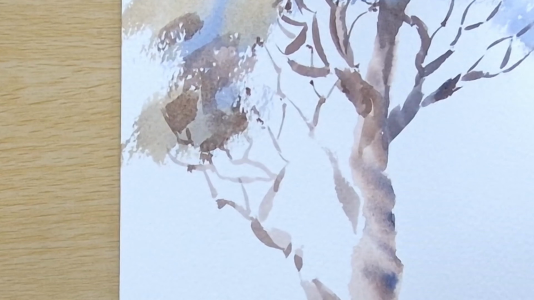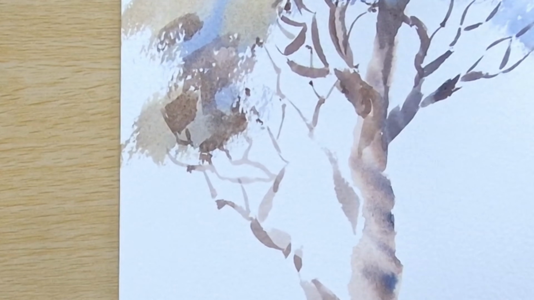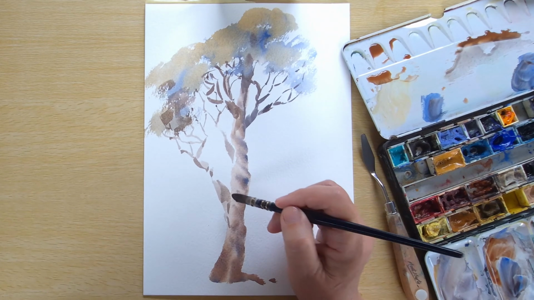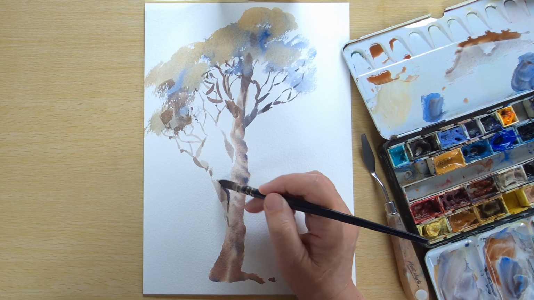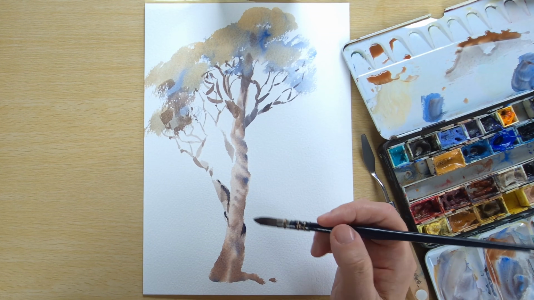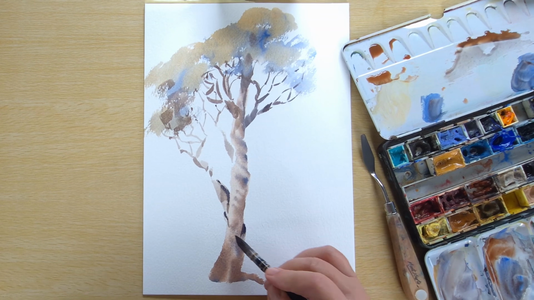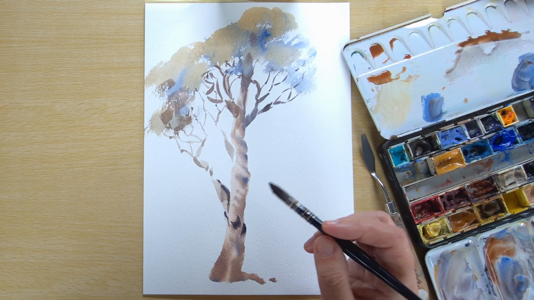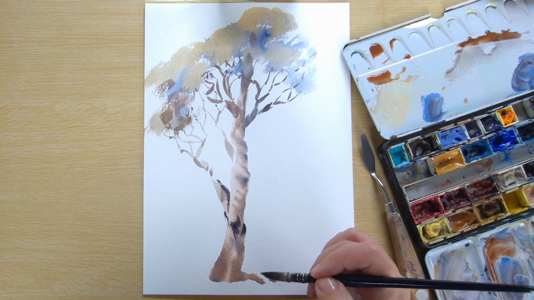Anyway, let's just come in with some darks just here and there. I'm going to put a little bit of dark in there. And there's some nice special effects here on the tree that go like that.